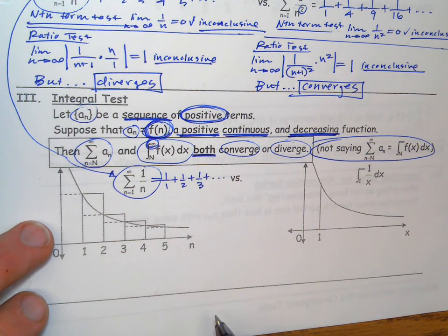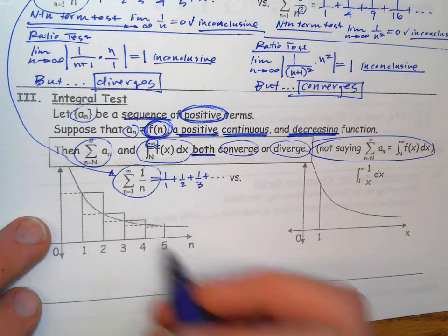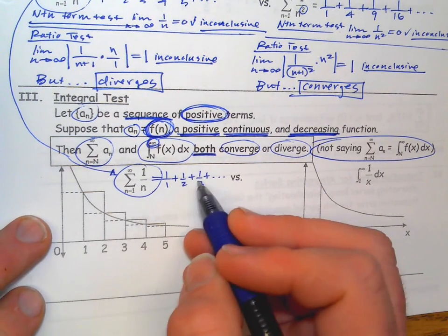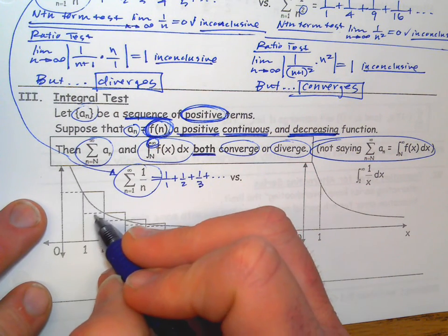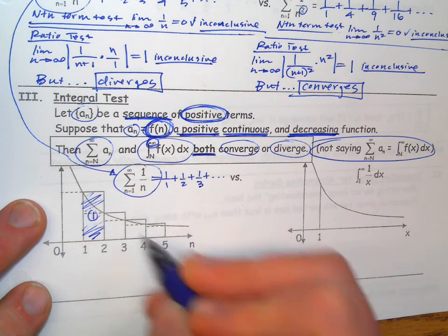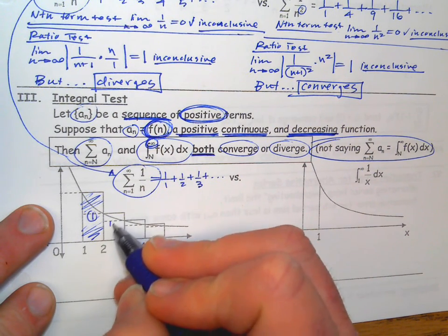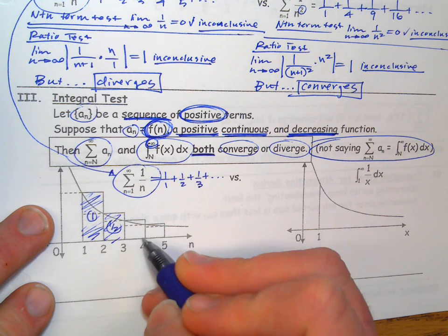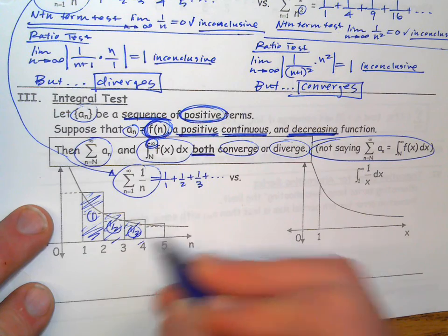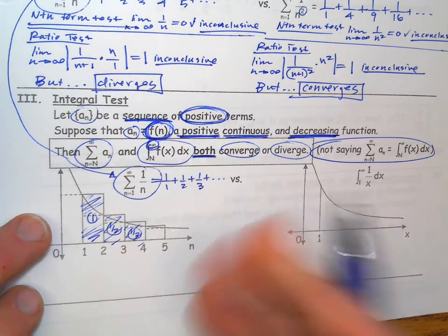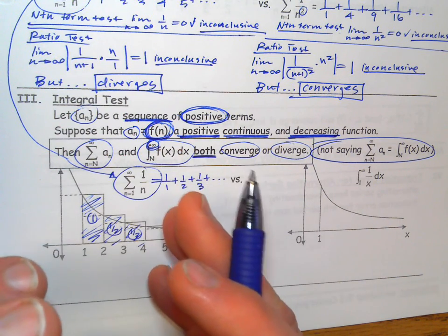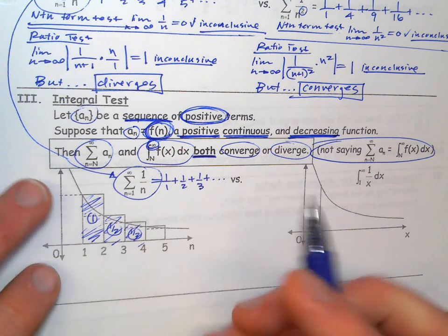So what we could do is represent these as the area of a rectangle. Generally, we're not thinking of these as area, but we say, okay, well, here's one, that's the area of 1. And the next one's going to be the area of 1/2. And the next one's going to be the area of 1/3, and so on. Okay, because these terms are just individual numbers. So I'm trying to make them look more like the area under a curve.